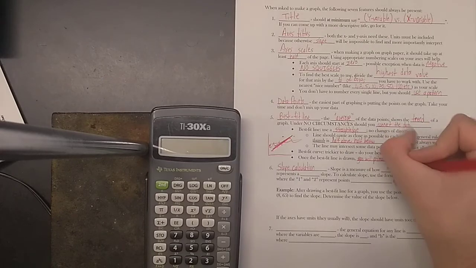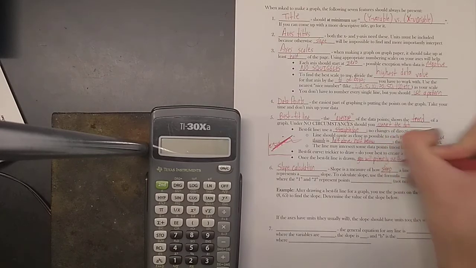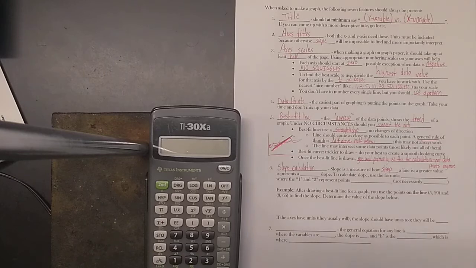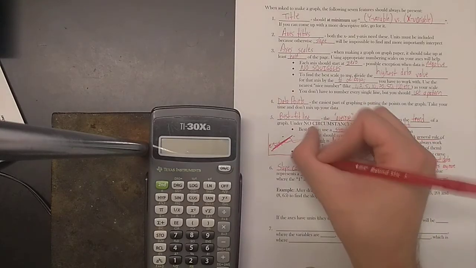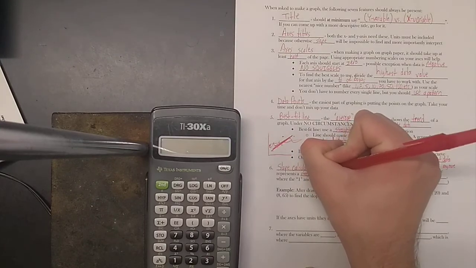Slope is a measure simply of how steep a line is. Okay, that's all slope means. It's how steep the line is. If you were trying to explain it to a 5-year-old, the 5-year-old understands steepness. Slope means steepness. If you have a greater value, that represents a steeper slope.